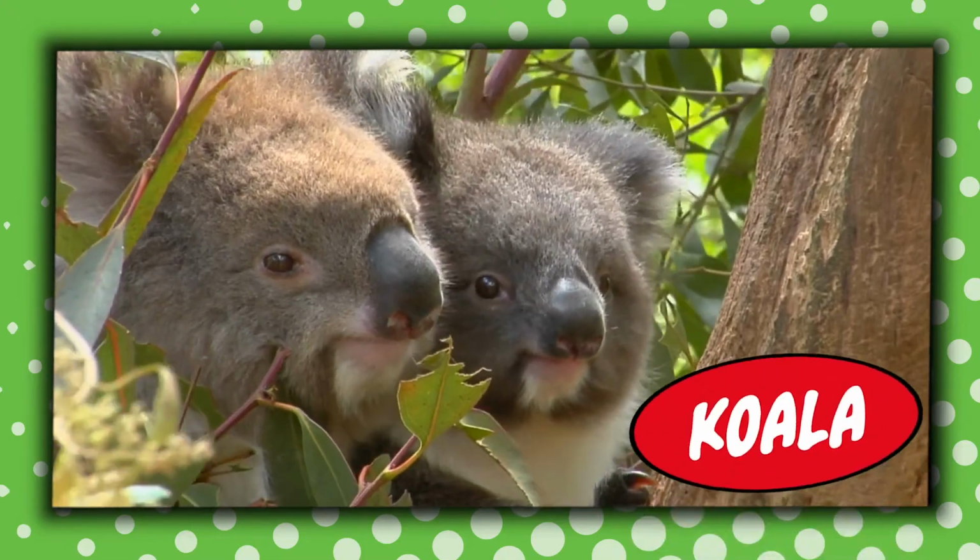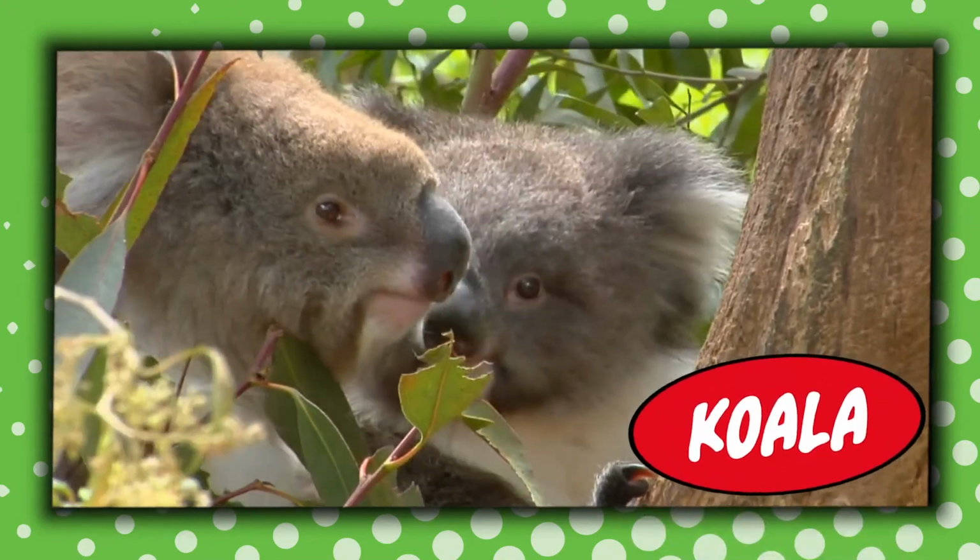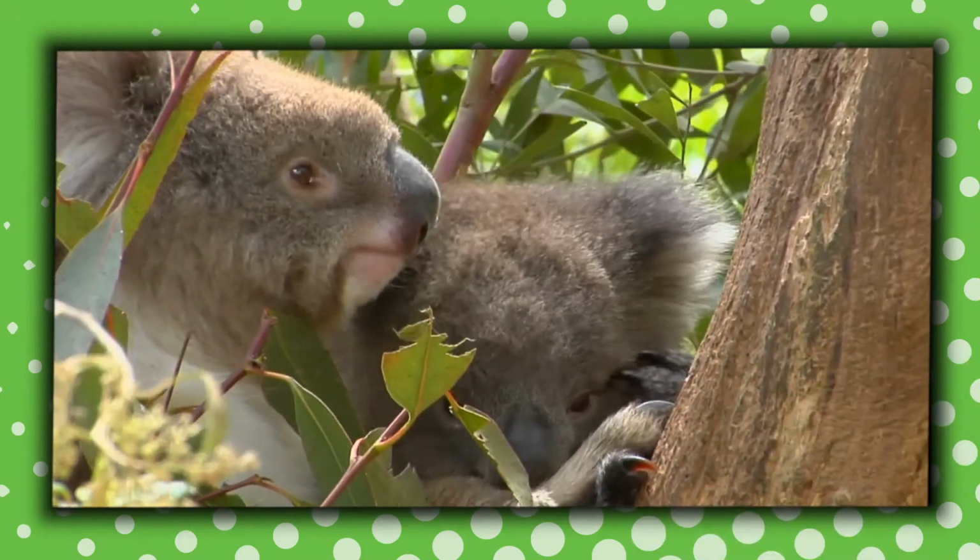One of Australia's most adorable animals is the koala. We're going to learn how to draw a koala right now, and we're going to give him a friend as well. Let's draw.